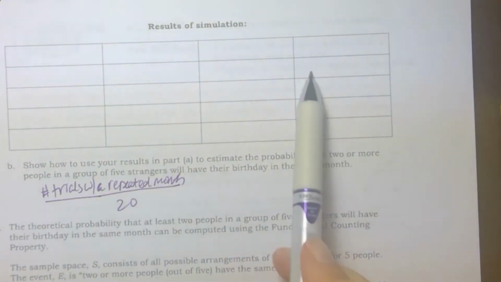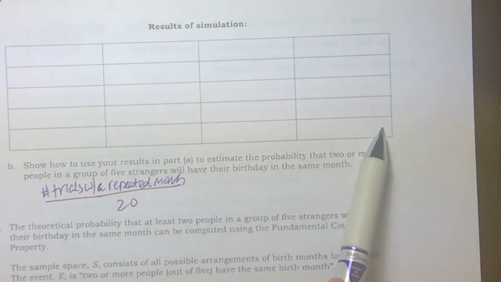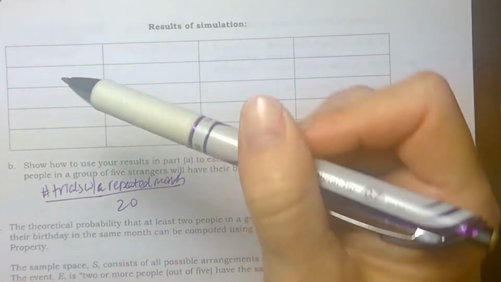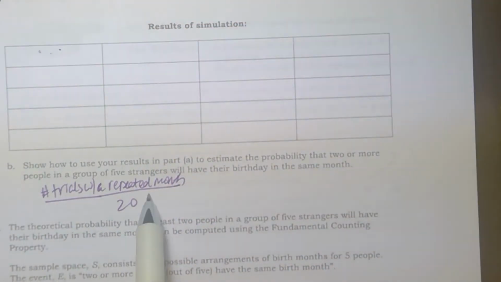So here's my grid. It's a 4 by 5, so I've got 20 different trials lined out. I would have 5 results in each of those. Anytime I had a result repeated within a box, it counts as a trial with a repeated month. That's experimental or empirical probability. It's based on the number of trials. Theoretical probability, however, is based on the number of possible outcomes in the sample space.